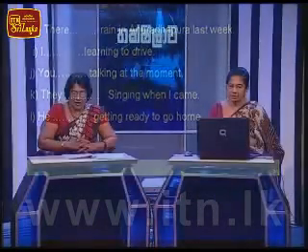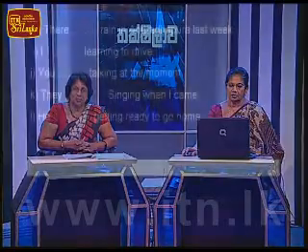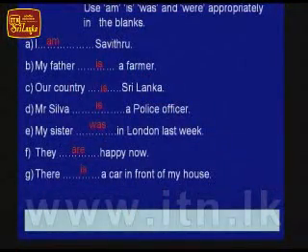There blank rain in Anuradhapura last week. So when you see the words last week, it's obvious that it belongs to the past tense. So let us use there was rain in Anuradhapura last week. The words last week indicate the past.